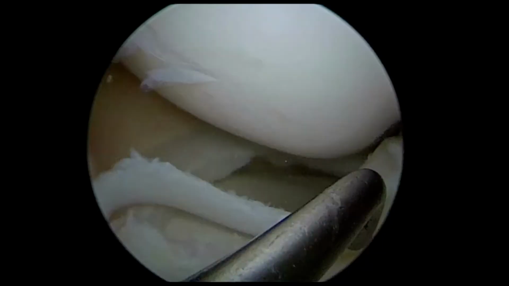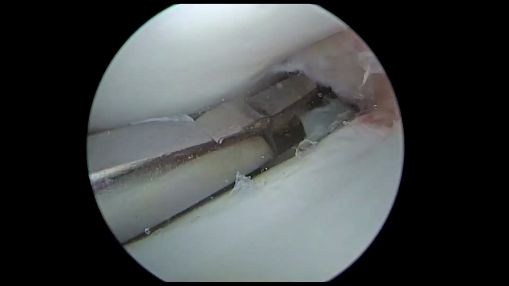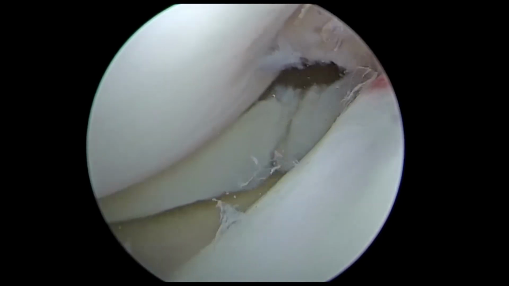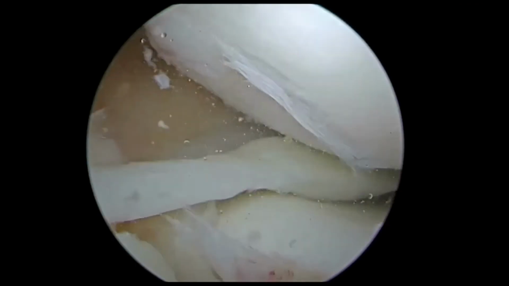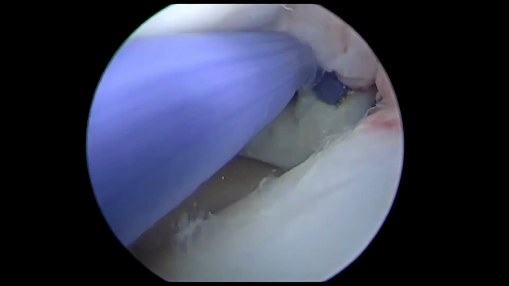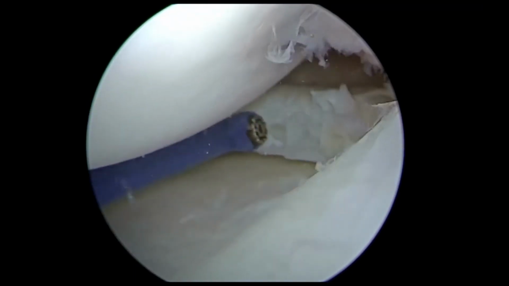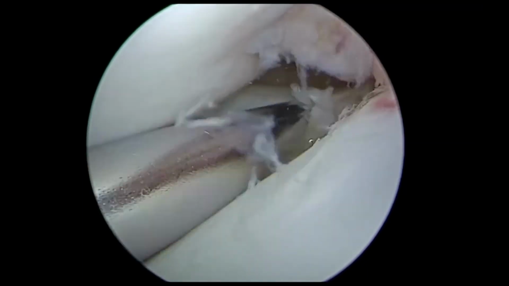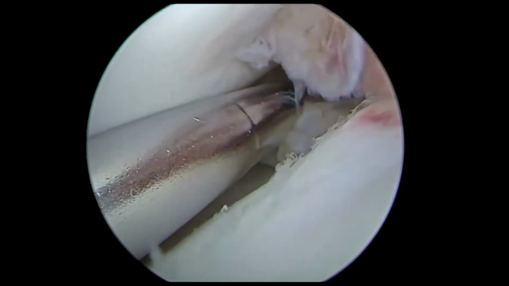So this is shown in this video. First we probe, then we gradually start cutting the posterior part, and then the anterior part is cut and debrided. Then the meniscus is removed with the help of the grasper. The posterior horn, where the neural tissues are more concentrated, we have to make smooth and coagulate so that there will be no pain in the future.